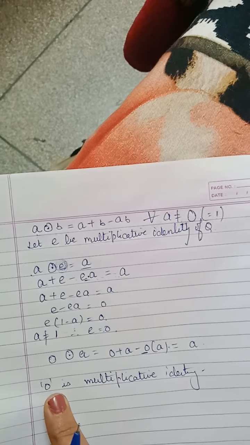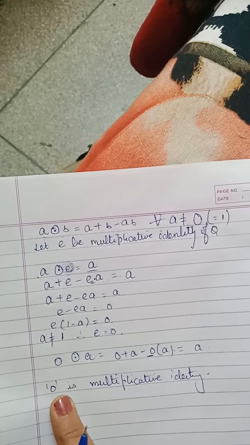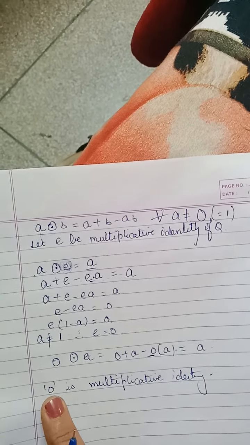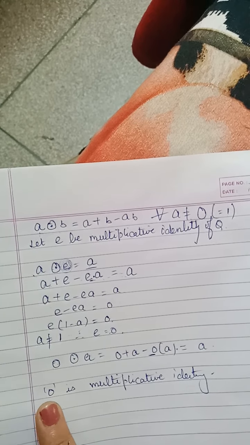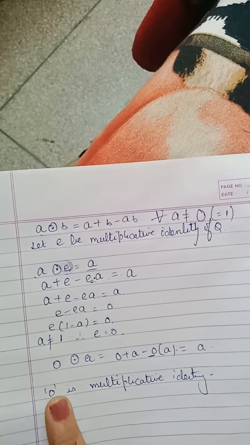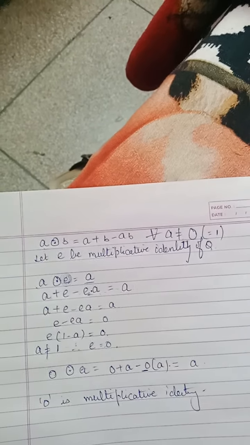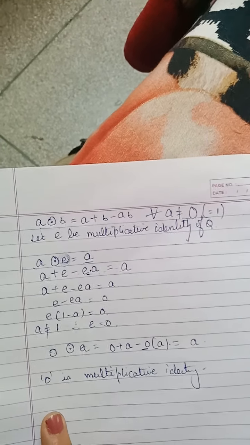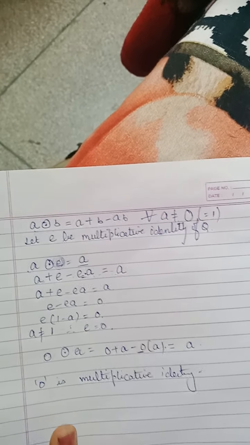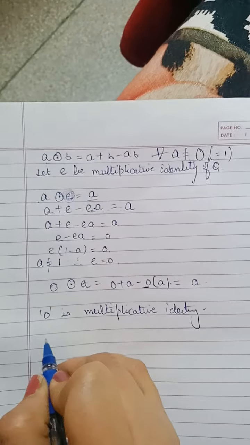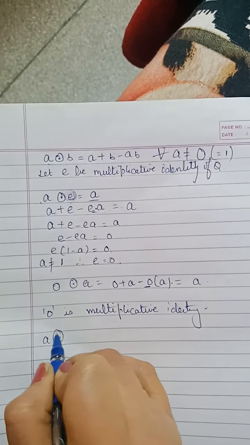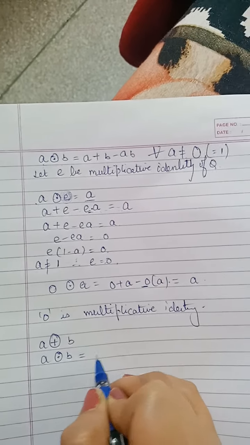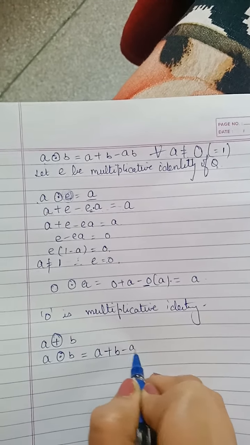We were discussing the set of rational numbers. If we are under the usual addition and usual multiplication, then undoubtedly 0 is our additive identity and 1 is our multiplicative identity. Because whenever we simply add 0 to any element, we get the same element. And when we multiply by 1, we get the same element. Now where does the difference occur? The difference occurs in the definition of addition and multiplication. Here the definition of addition was something else and the definition of multiplication was something else.